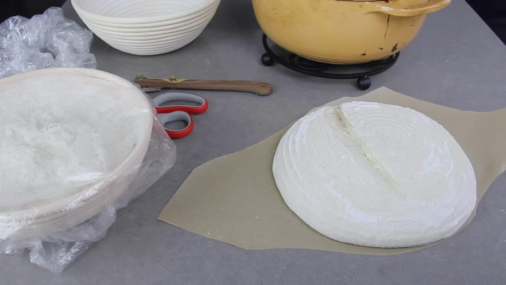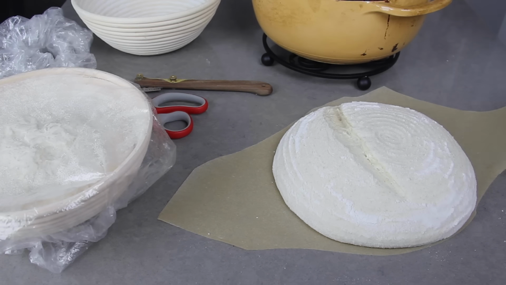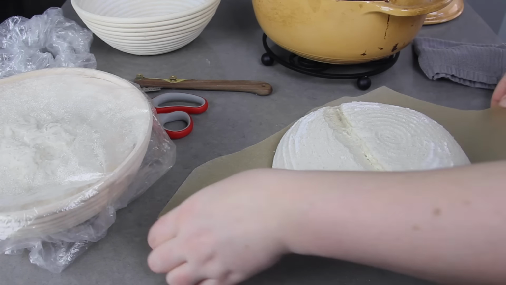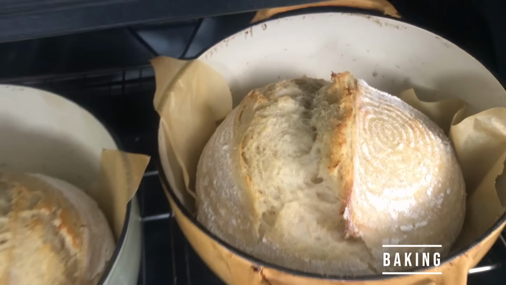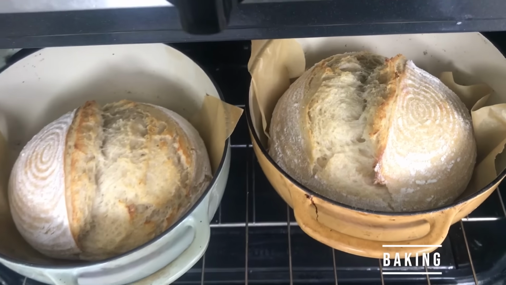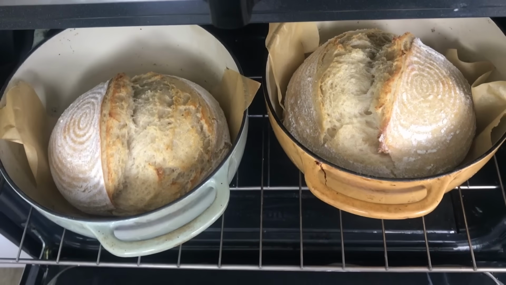Now, once I've scored my dough, I immediately put it into my hot Dutch oven, being very, very careful not to burn myself. And I put the lid on it and go right into the oven. I like to bake with my lid on for about the first 30 minutes. Then I take the lid off and let it finish baking until it gets a really, really nice dark golden brown. I like a really nice dark crust, but you can go as light or as dark as you like.